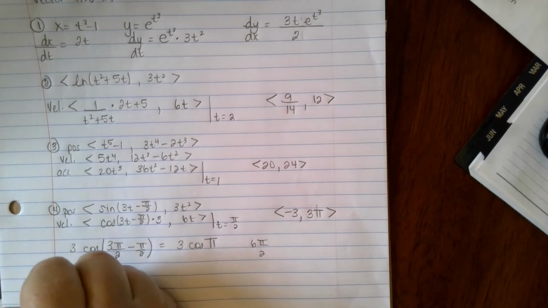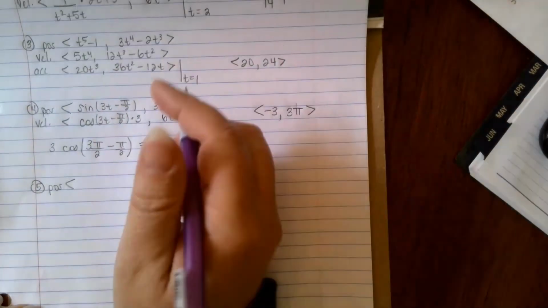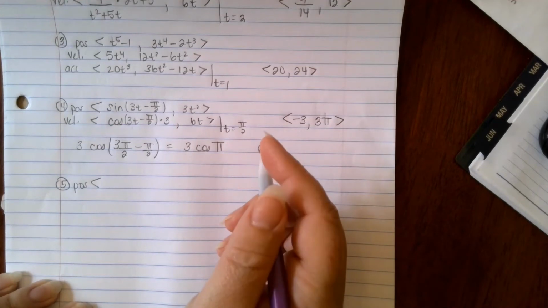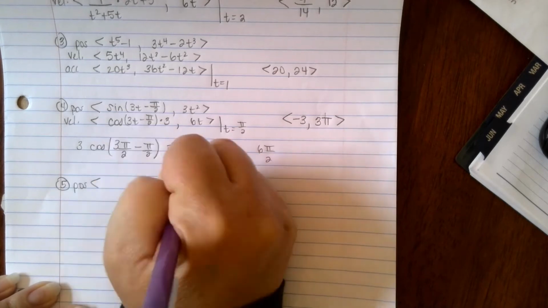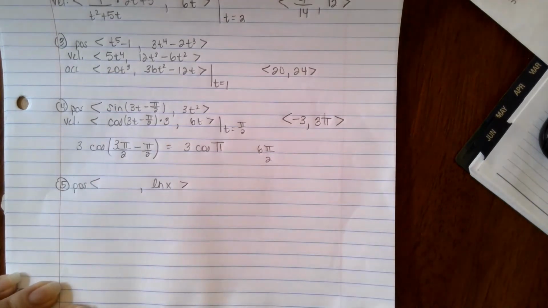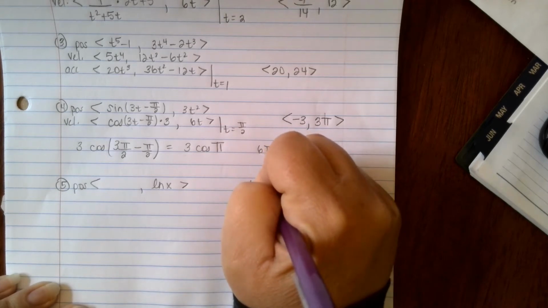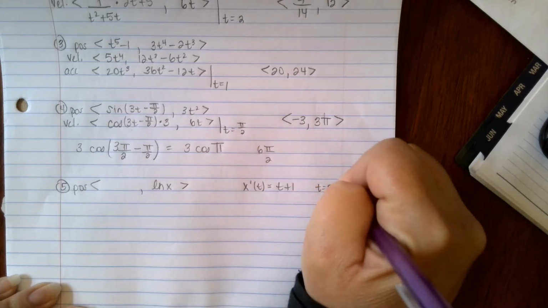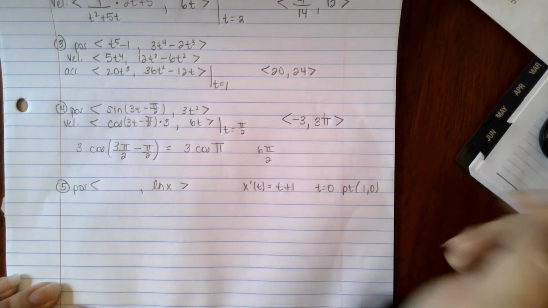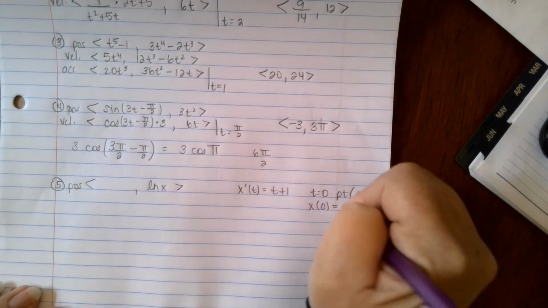To get your position, you have the y value. You don't have the x value. You have the velocity for the x. So the y position is going to be ln x. You need to find the x position. So they gave you x prime of t is equal to t plus 1, and then they said when time equals 0, your point is (1, 0).